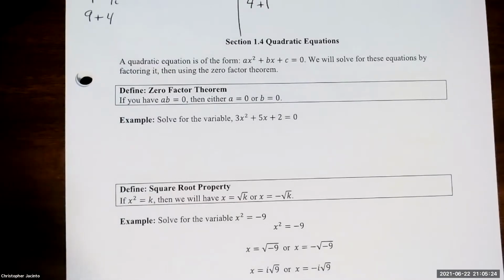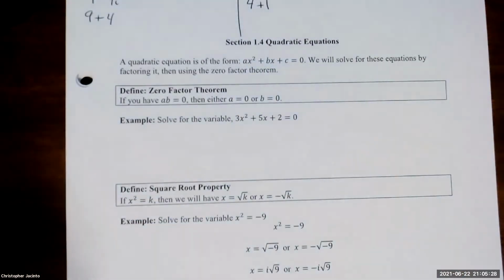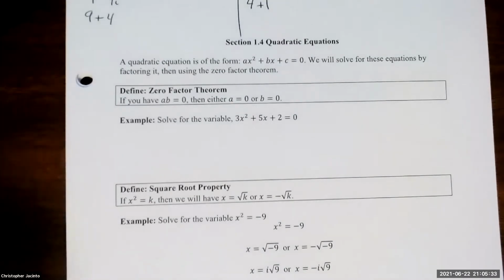So we're going to learn how to solve any quadratic in the world in this format here, where it's a number x squared plus a number x plus c equals 0. And we want to solve for these type of equations.